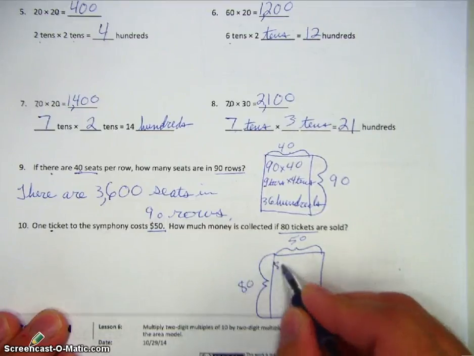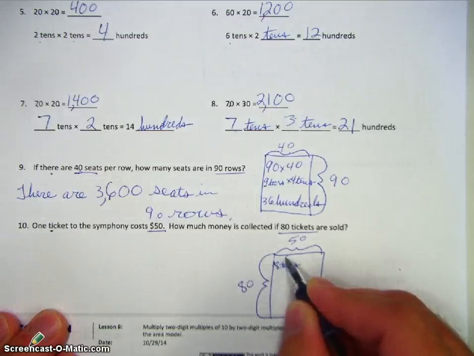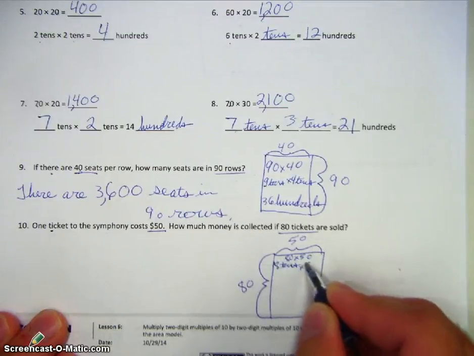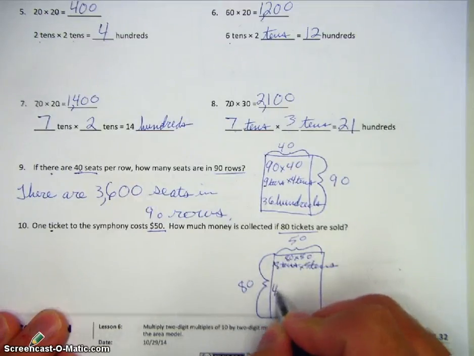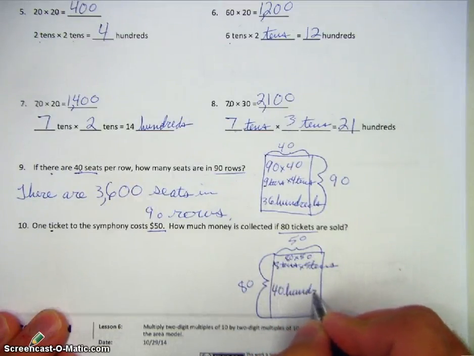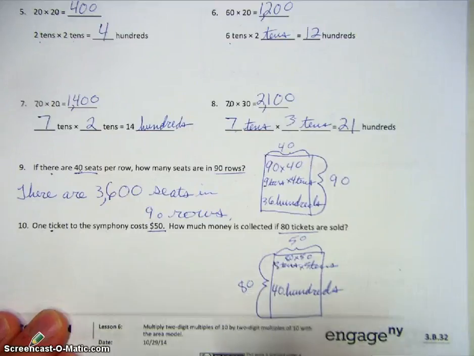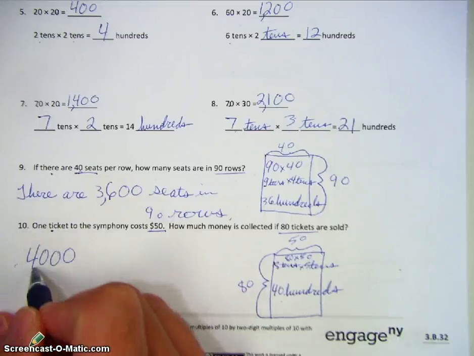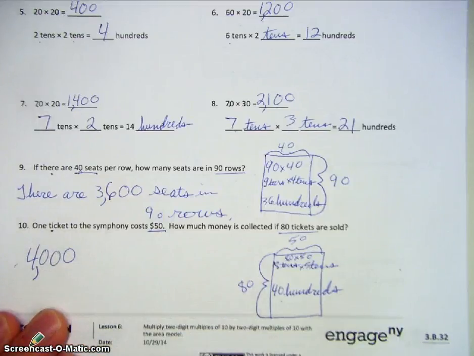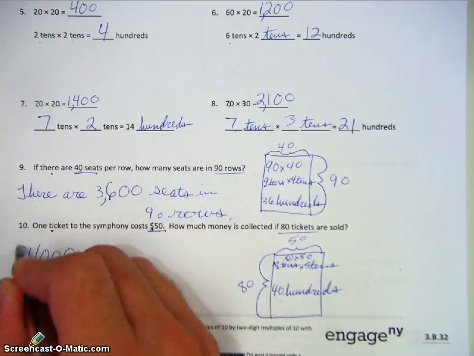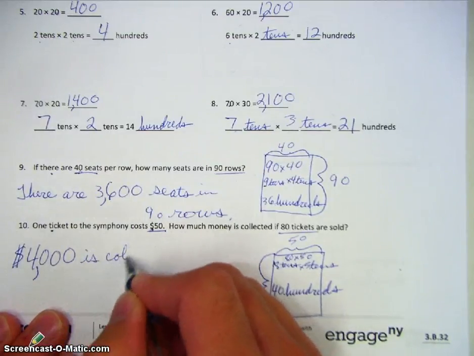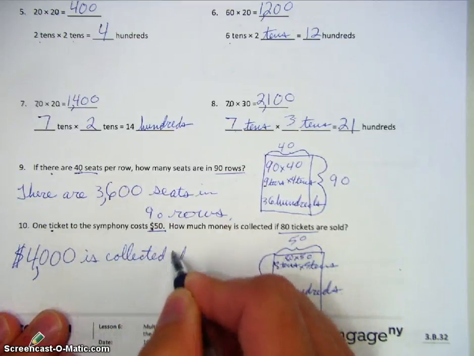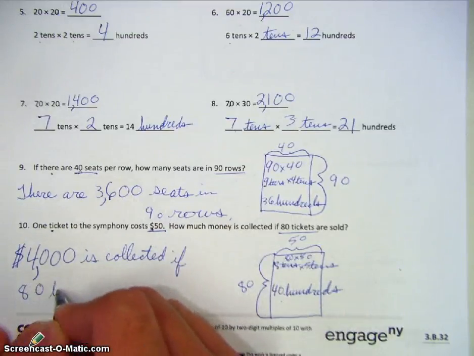So we have 8 tens times 5 tens. 8 times 5 is 40, so we get 40 hundreds. 40 hundreds would look like 4,000. Now our unit here is dollars, so we're going to put a dollar sign in front of the 4,000. So $4,000 is collected if 80 tickets are sold.